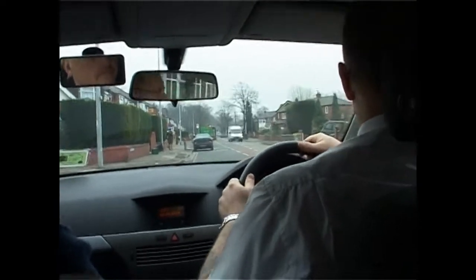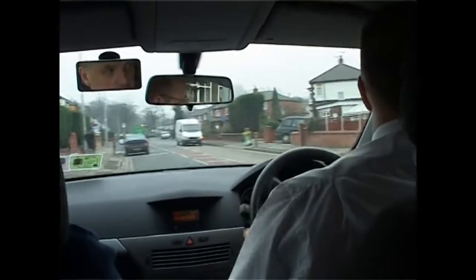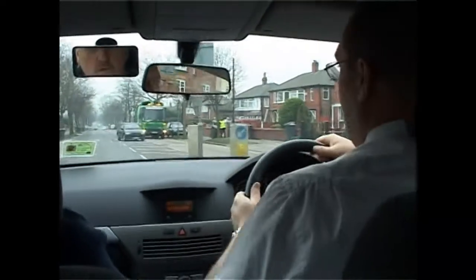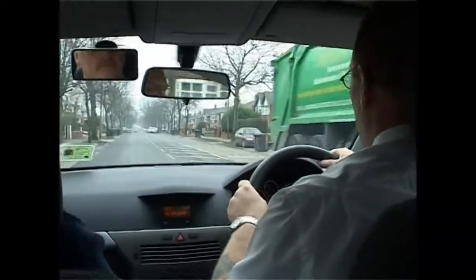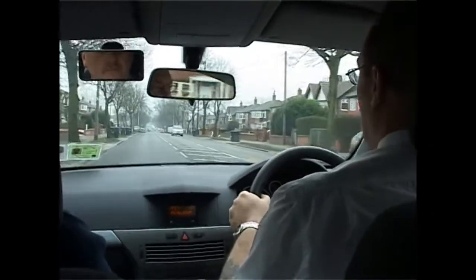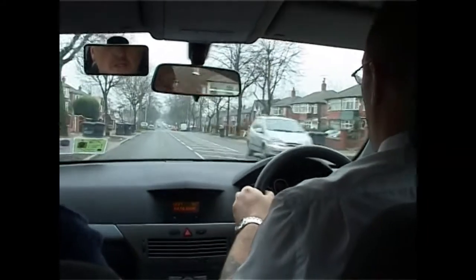Should I signal to come off this roundabout? Yes, if you've got time there, Mark. Alright. Why is it important we give signals when we can? If someone's going to benefit and it helps someone, I suppose I should signal. Yes, that's good. That's good.